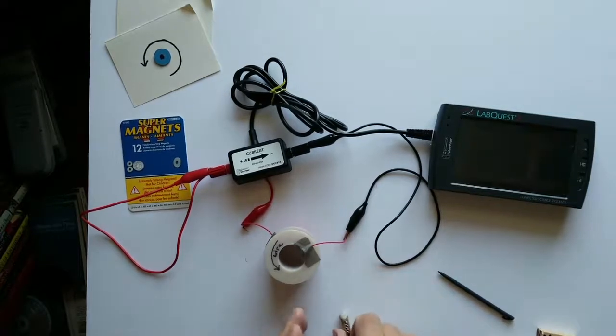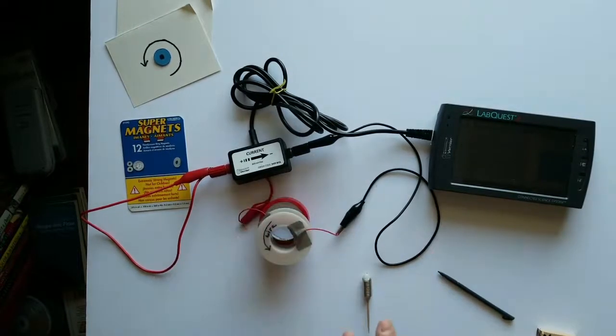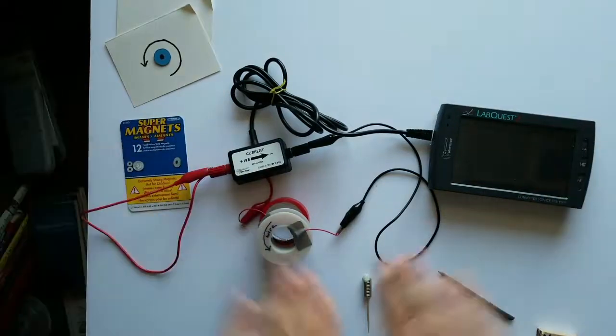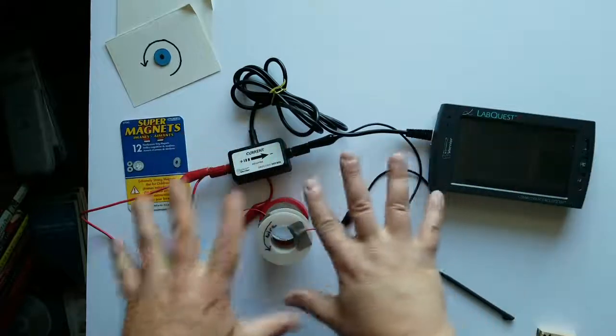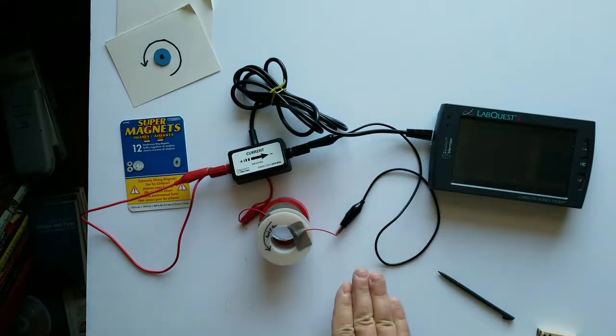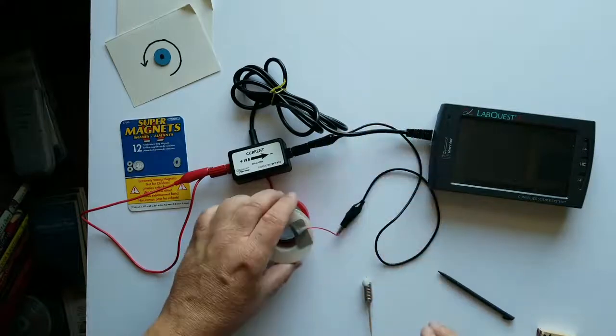Because when you're far away from the magnet, the fields go out like this, so they're more spread out. But when you're closer to the end, the fields are closer together. So the magnetic field is more intense here and less intense here.